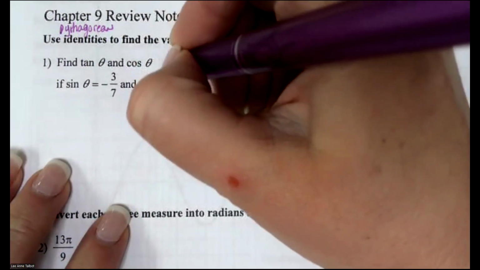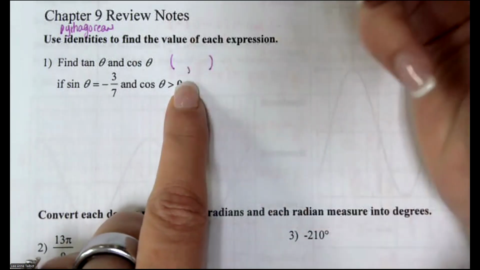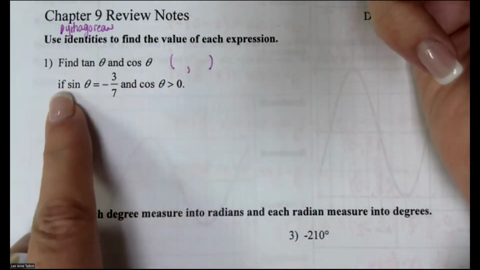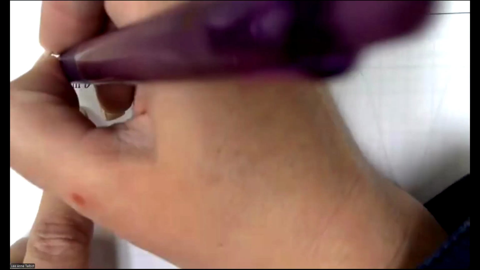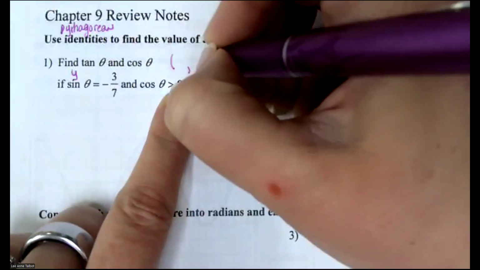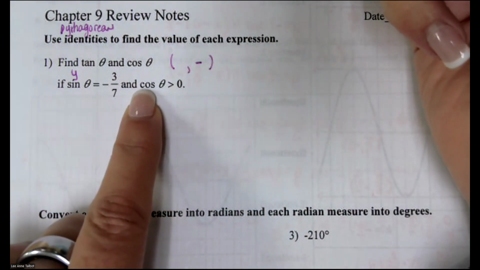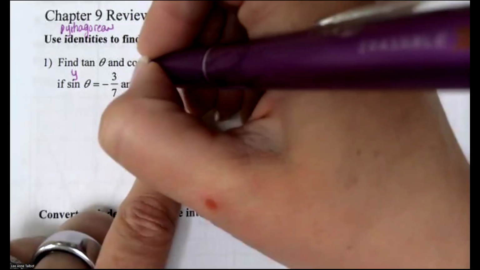Okay, the first thing we're going to do is figure out the quadrant. So I'm going to put a little parentheses up here so I can figure out what quadrant I'm in. This says sine is negative. Sine is the y, so that's telling me I have a negative y. And this is telling me cosine is greater than 0.